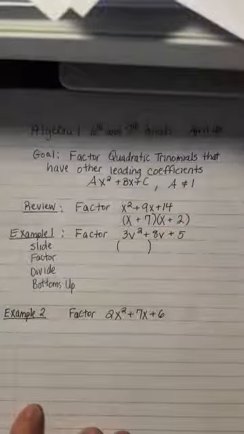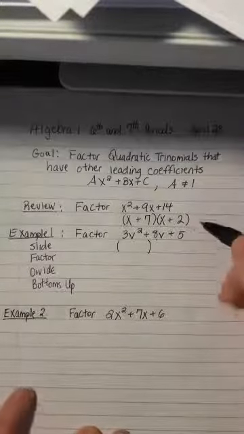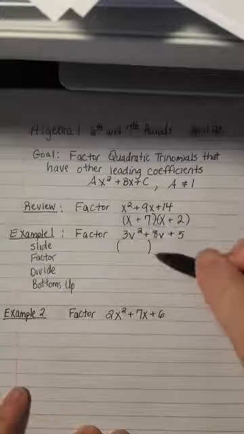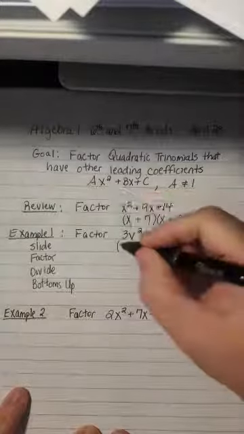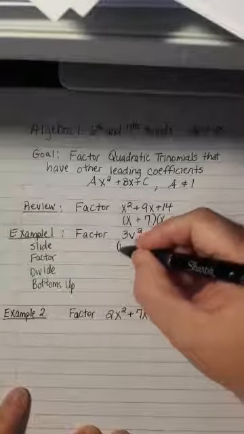Oh crap, I'm doing the wrong thing. Sorry. I was about to go back to my trial and error method, so just forget about those parentheses right there.